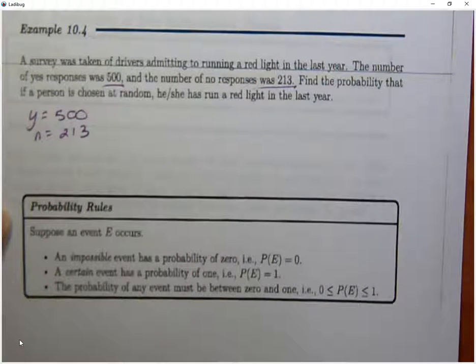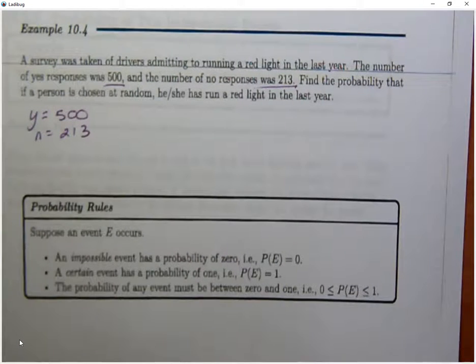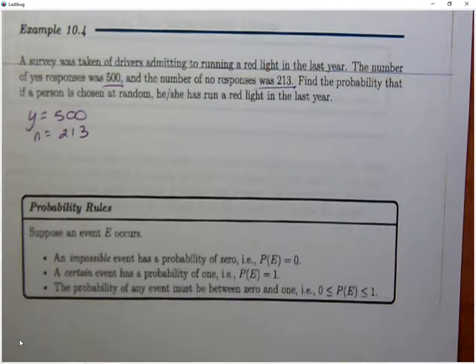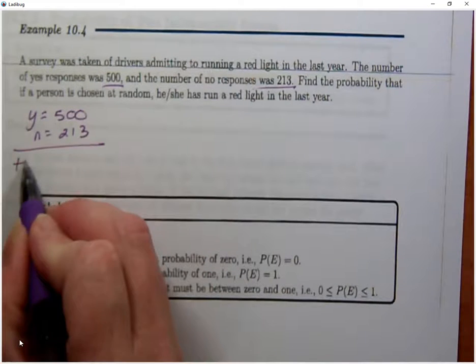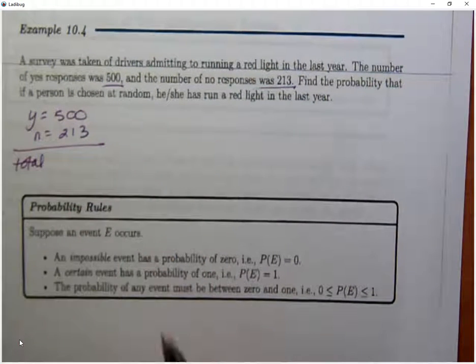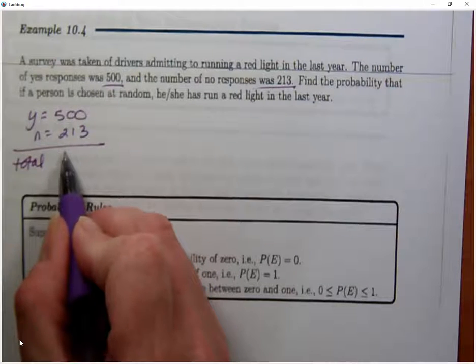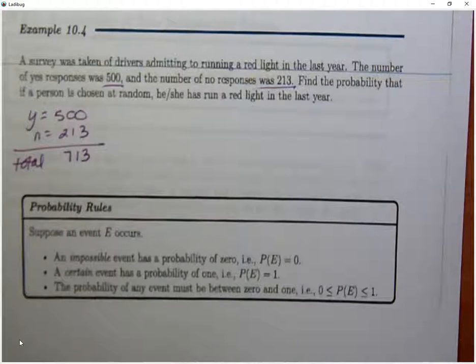Find the probability that if a person is chosen at random, he or she has run a red light in the last year. So we would need to find our total first. We're not given the total of people asked, but we can figure it out. You did some things like this back in the beginning unit.